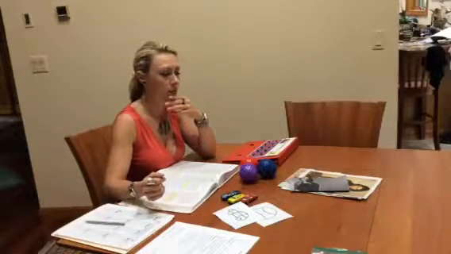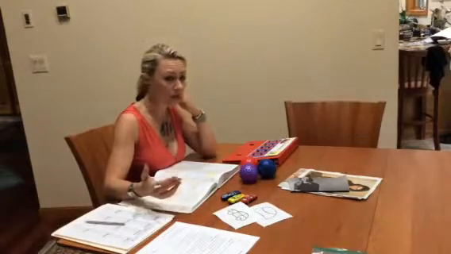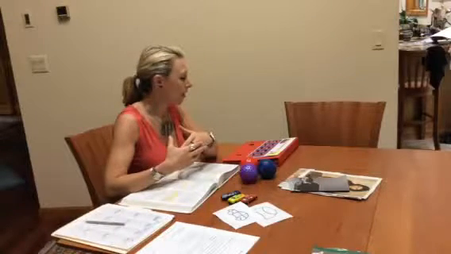So on one side of your card you should have the term mand, and then on the other side, simply put, making a request. Manding is crucial because you're going to come across that almost every second of the day when you're working with a learner. And it's one of the most basic steps to learning.